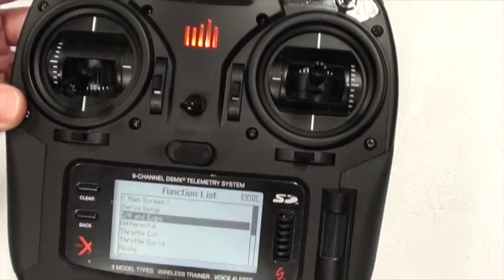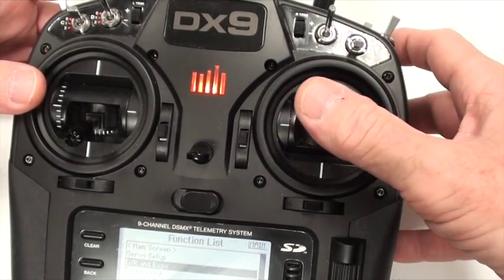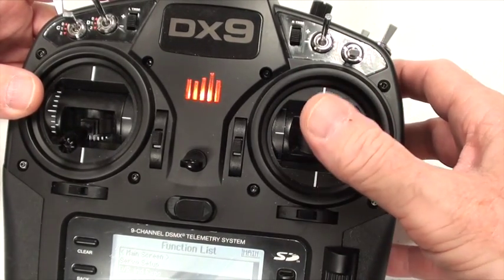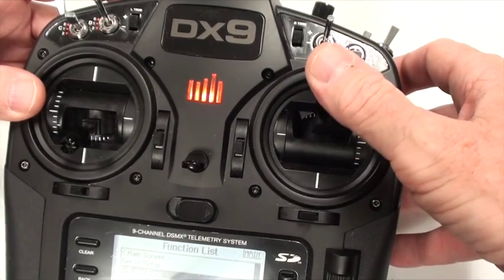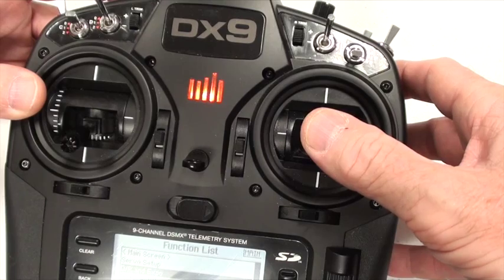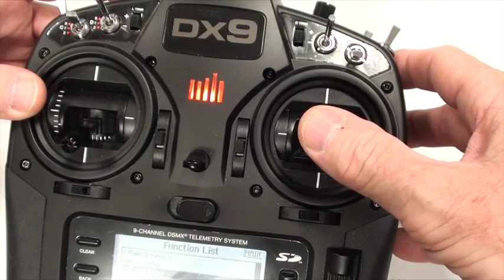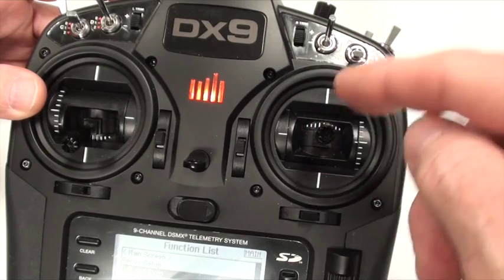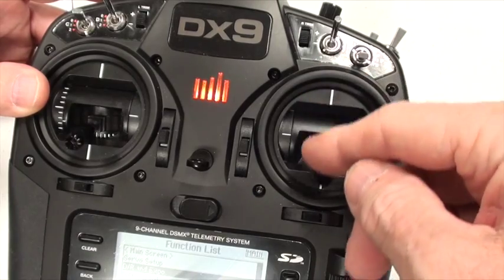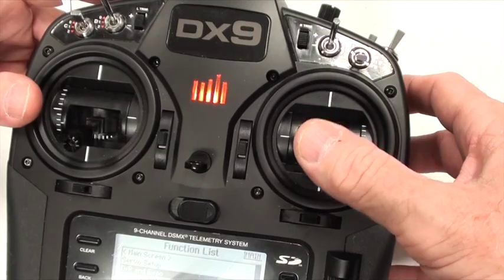Expo is the exponential, and let me explain what exponential is. When you move the stick in any direction, and I'll say elevator here, it's completely linear. One little 1/8 of an inch movement of the stick equals the identical percentage. So if this is 0 and that's 100% of the throw of the elevator, then that's what you get, completely linear.